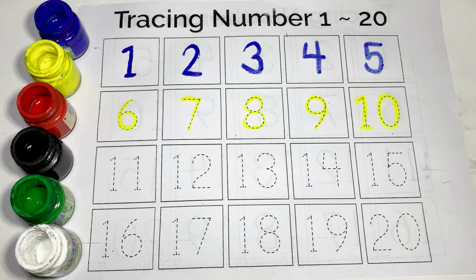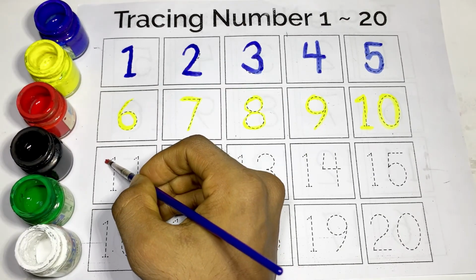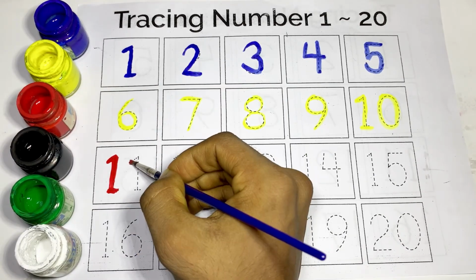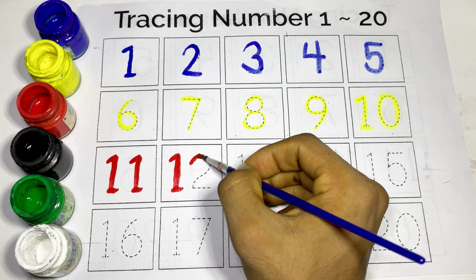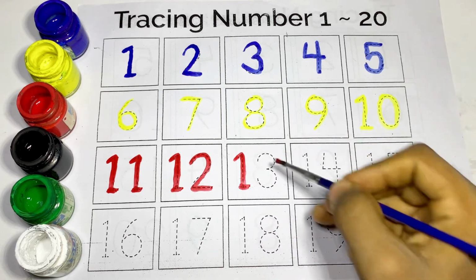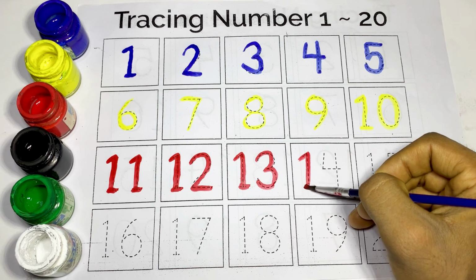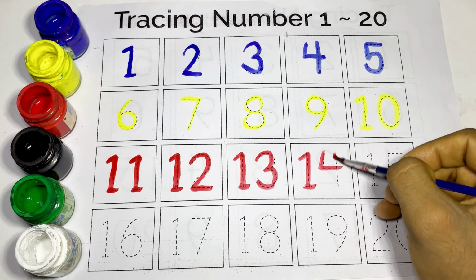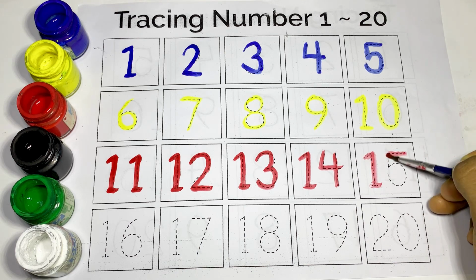Kids, now 11. The numbers of 11, and use red color. 12. The numbers of 12. 13. The numbers of 13. 14. The numbers of 14. 15. The numbers of 15.